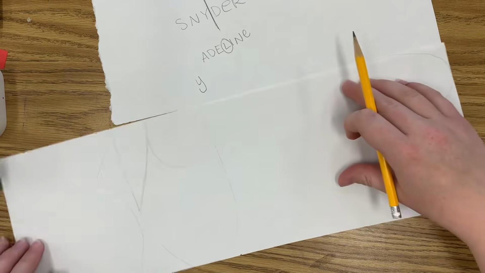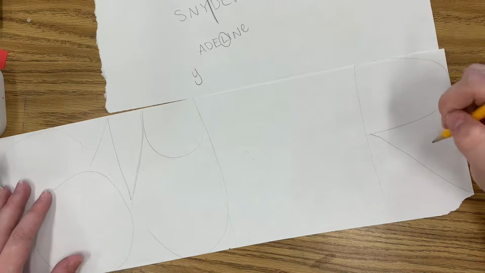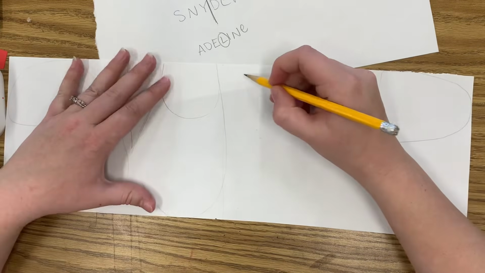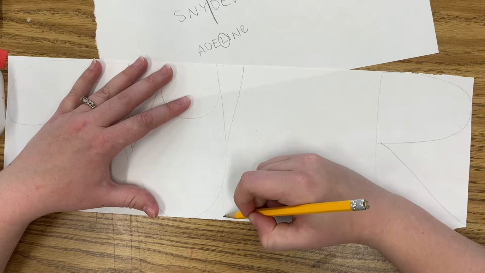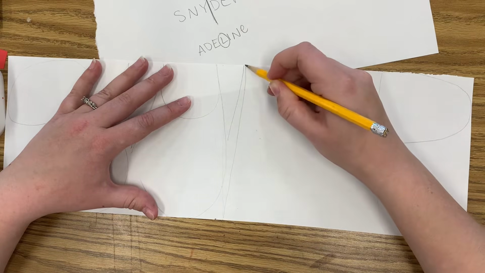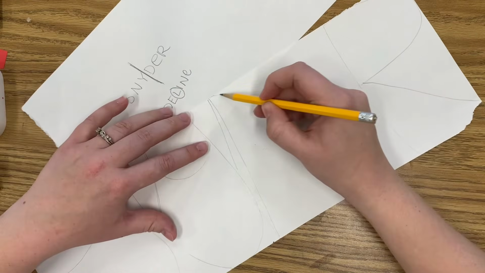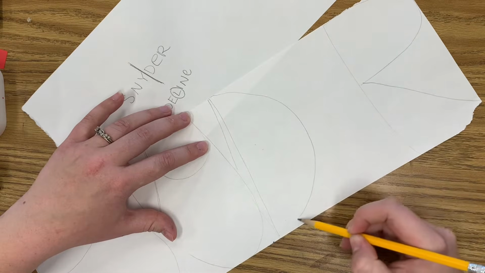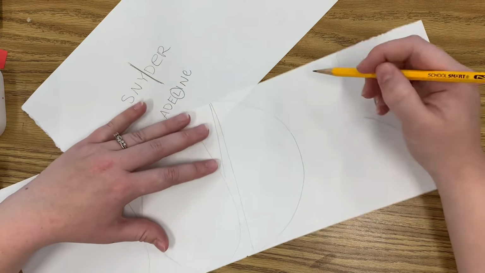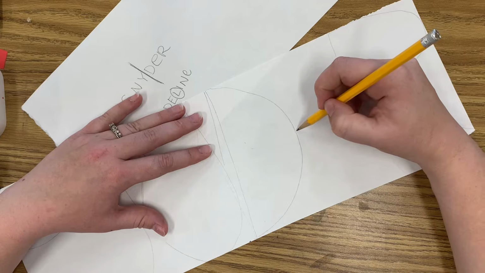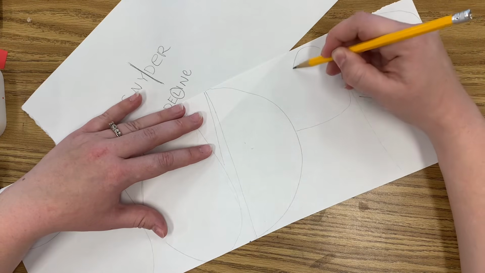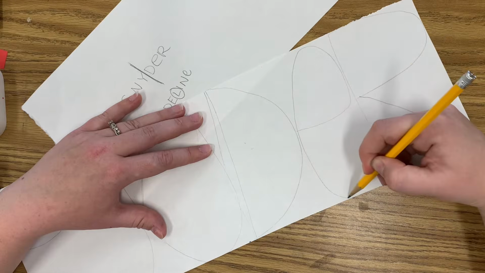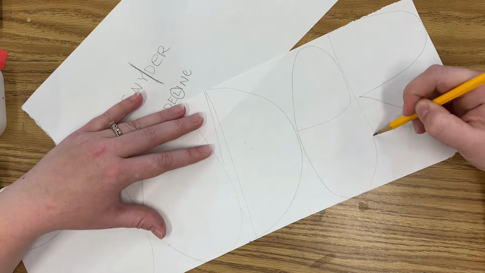So now I have the D and the E left. So let's do, I'm gonna redo that. Here's my D. And then let's do a lowercase e. So I'm just gonna go ahead and mix what these letters are going to be. Okay.